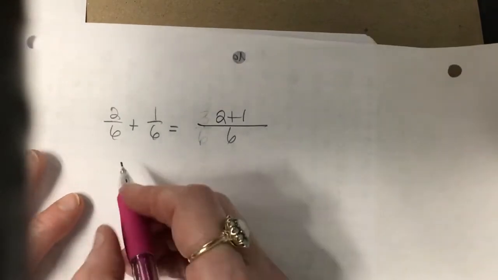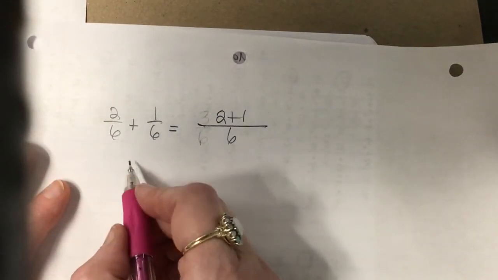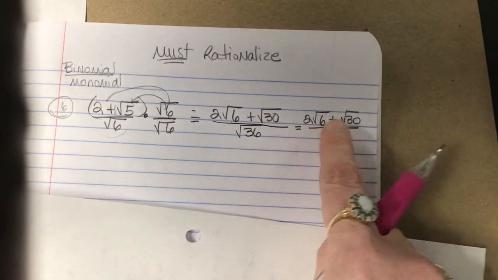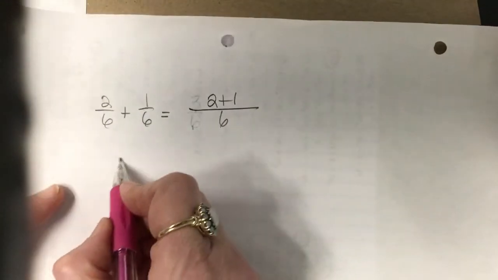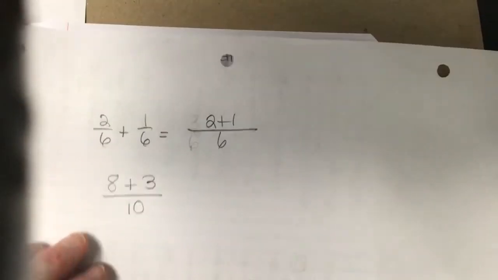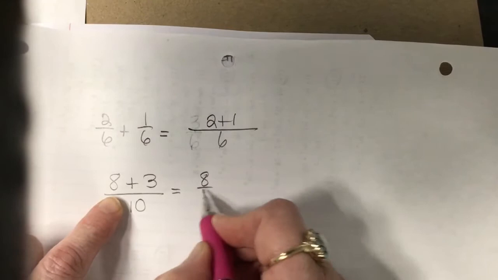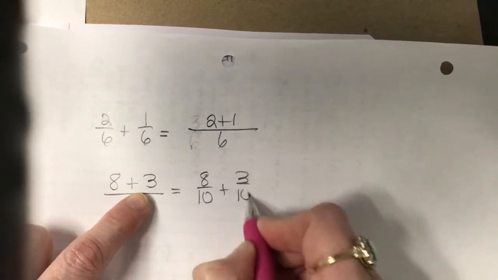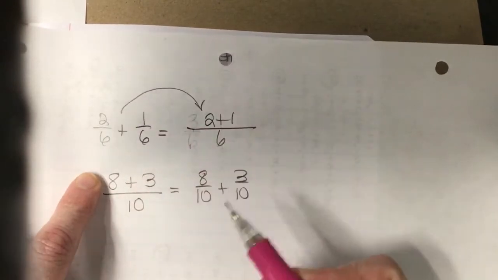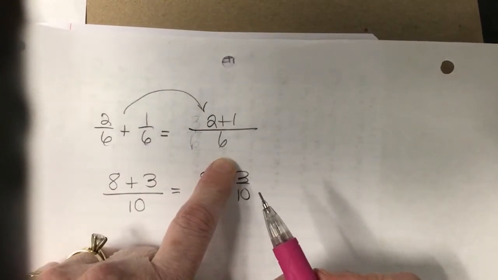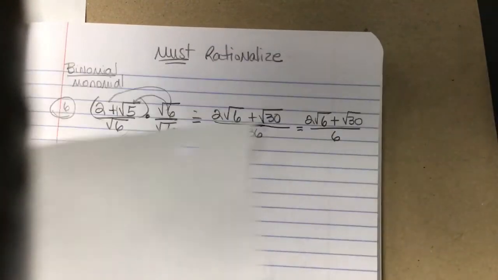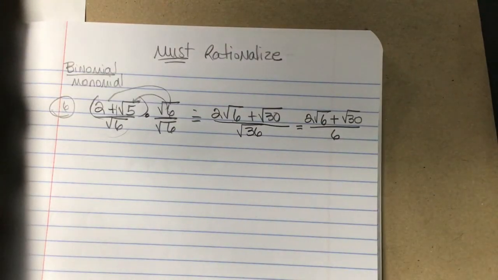So if I have a fraction like 2 square root of 6 plus square root of 30 over 6, it's like having 8 plus 3 over 10, which is the same thing as 8 over 10 plus 3 over 10. We're actually putting it back where you're used to putting the tops together and leaving the common denominator. We're actually separating it back into 2 fractions. And this is the way most people do it in your upper math classes.